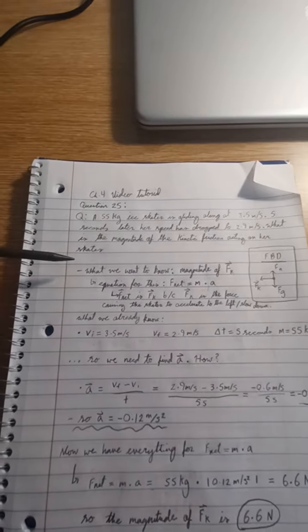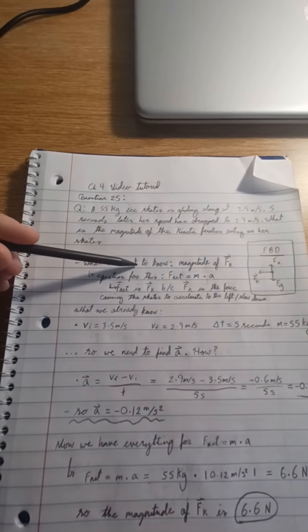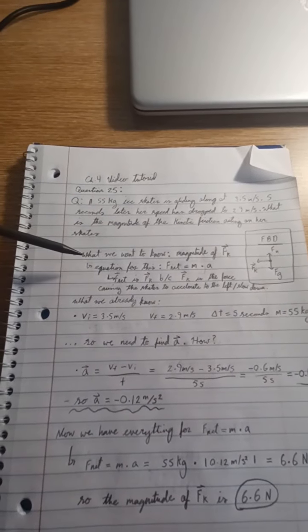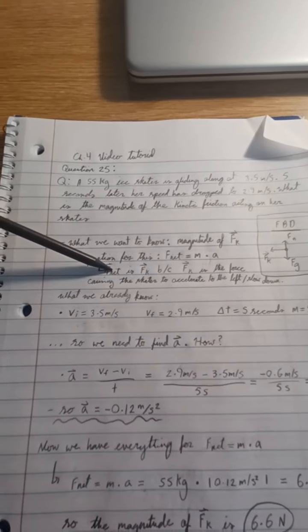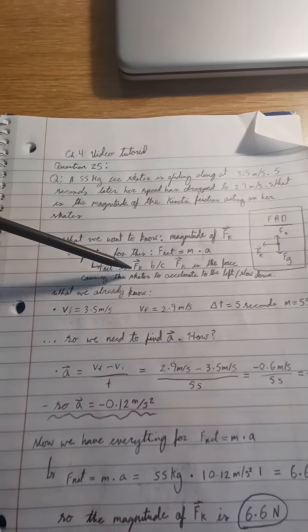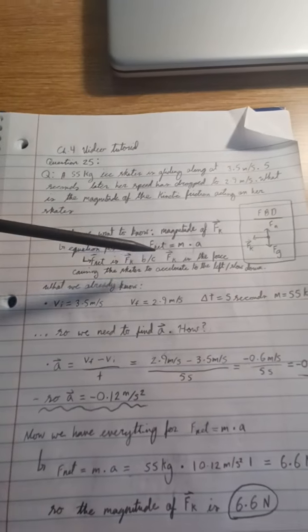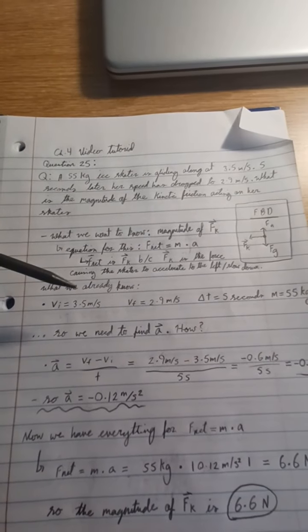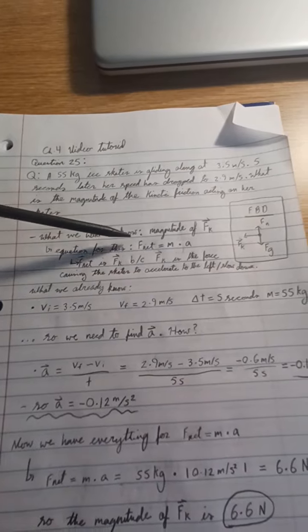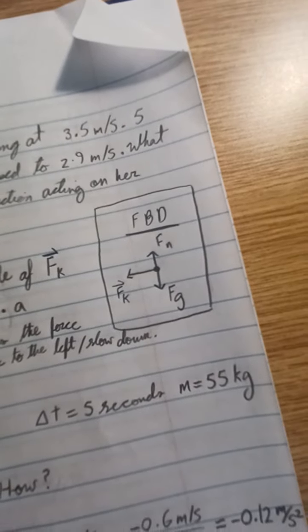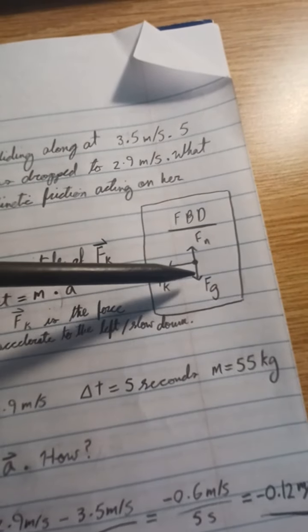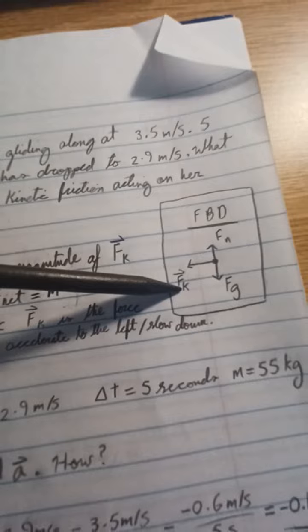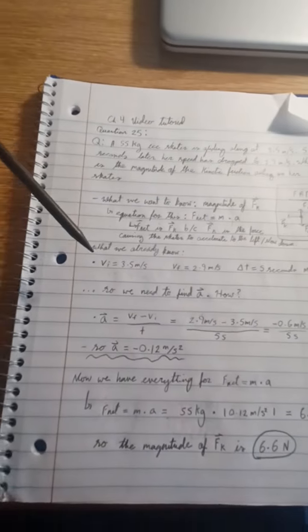Okay, so to start off, what we want to know is the magnitude of the kinetic friction. So there is an equation for this. It's just F net equals the mass times the acceleration. And F net is actually the same as kinetic friction because the kinetic friction is the only force causing the skater to accelerate to the left or slow down. And there's a little free body diagram displaying that. The normal force and the force of gravity cancel out, and then we just are left with this kinetic force. So how are we going to solve this?